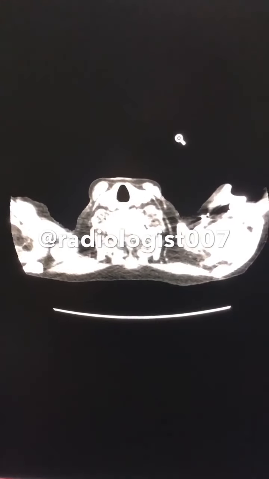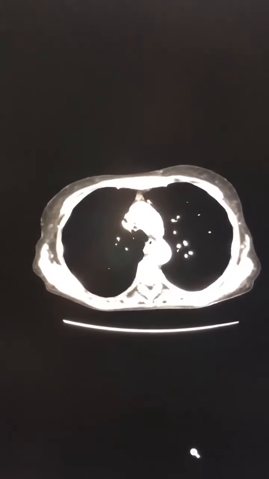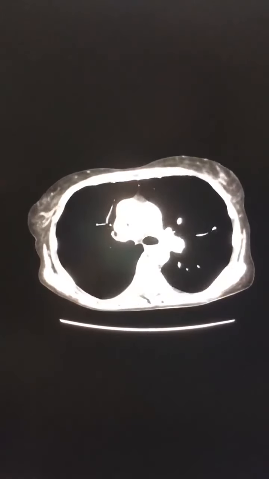How to read a CTPA or CT pulmonary angiogram. First we will go down to the pulmonary trunk. At this level we can see our pulmonary trunk over here and the aorta near it.